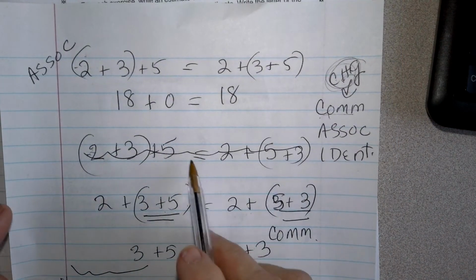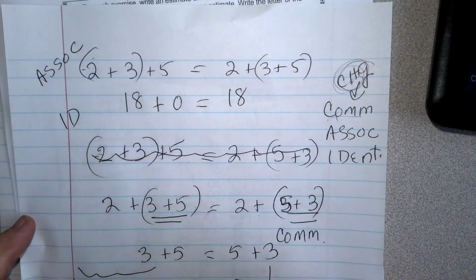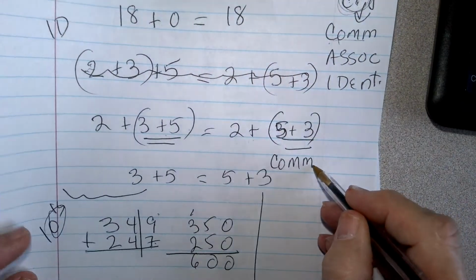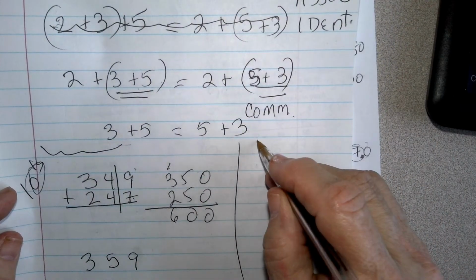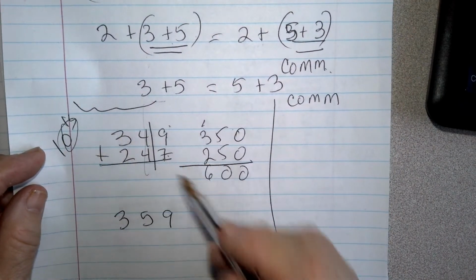So again, we went over these properties. This is associative. This is the identity. This one was these two changed orders. It is the commutative. This one also is the commutative. We estimated to the tens, which is that one.